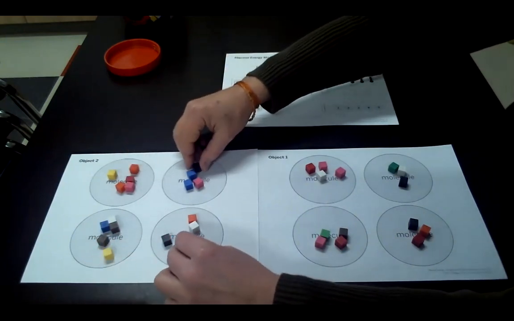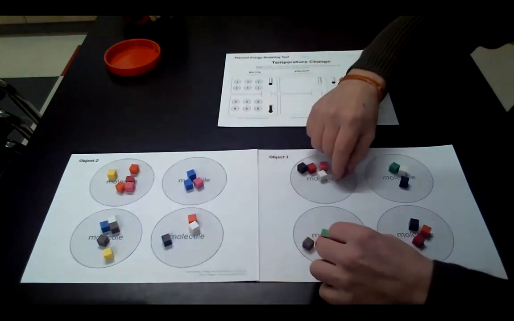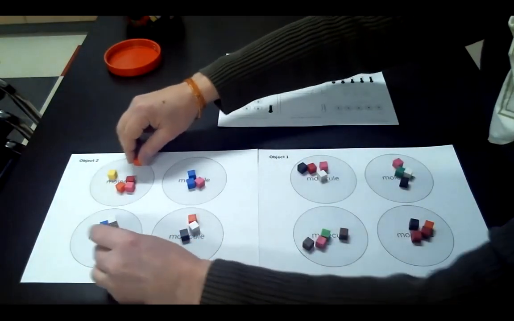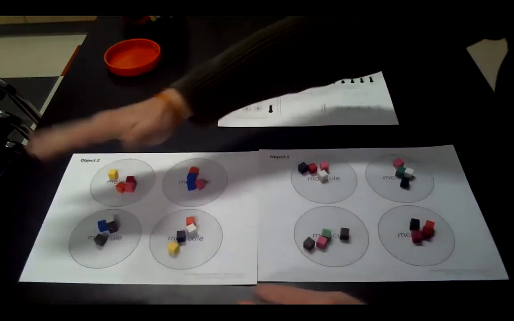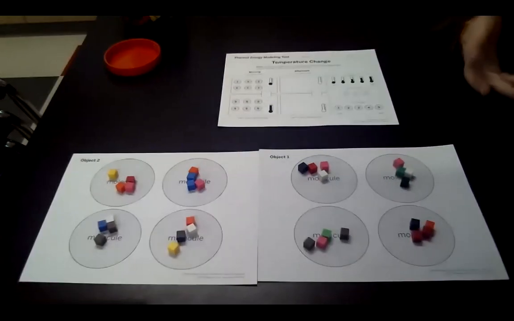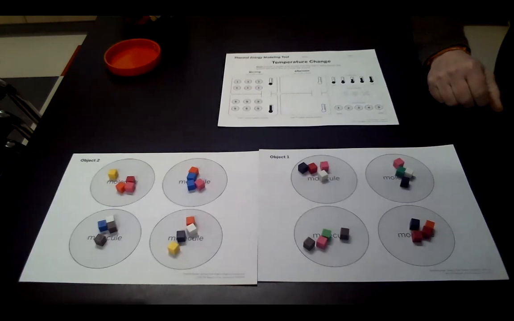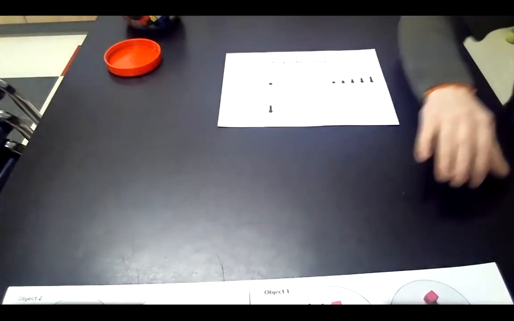Well, this has to share with this, which shares with this. And now there's 4 and 4 and 3 and 5. And now through all of the vibration, eventually it all spreads out nice and evenly. It works in a much quicker way than that. But that's the model of equilibrium.